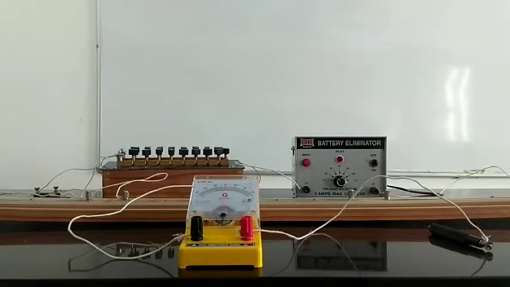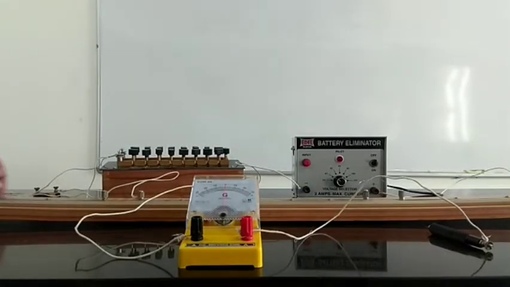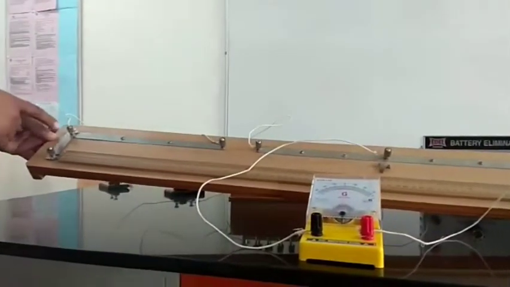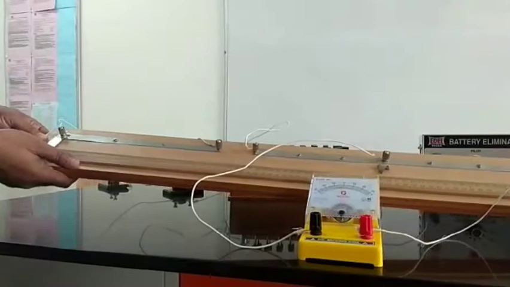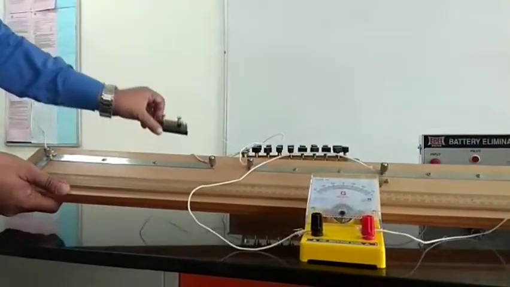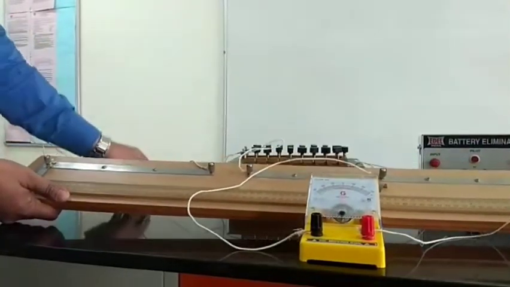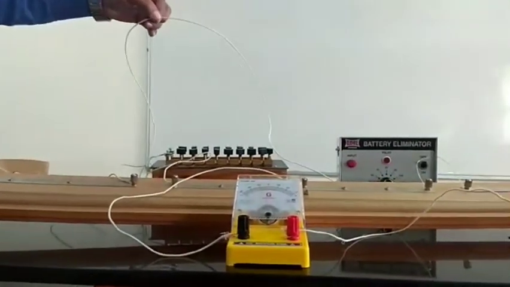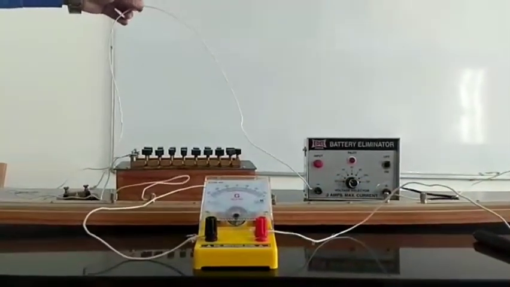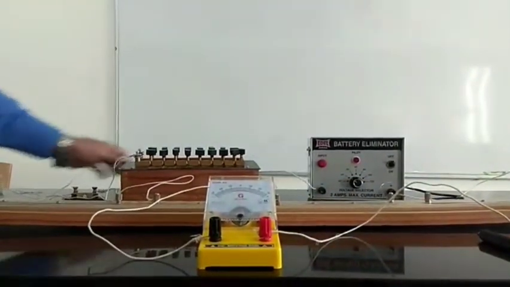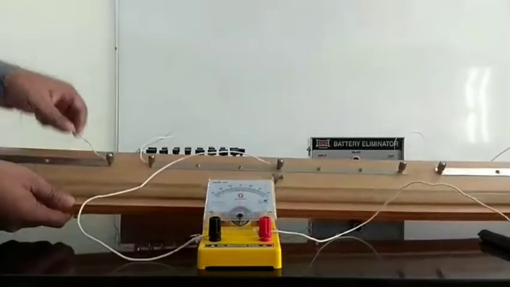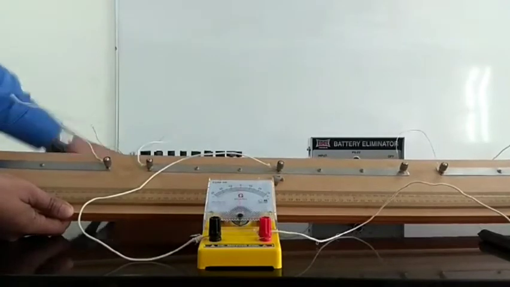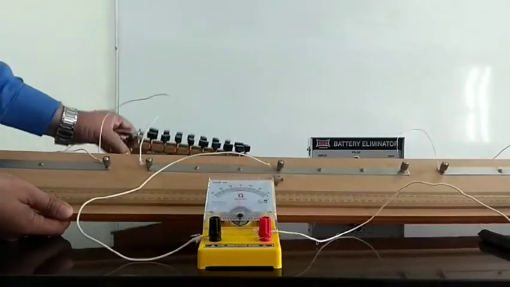Now I am explaining the circuit. First of all, this end of the meter bridge is connected with the key. This is the one-way key, and it is connected with the negative terminal of the battery eliminator. This end of the meter bridge is connected with one end of the resistance box, and this end is also connected with the other end of the resistance box.